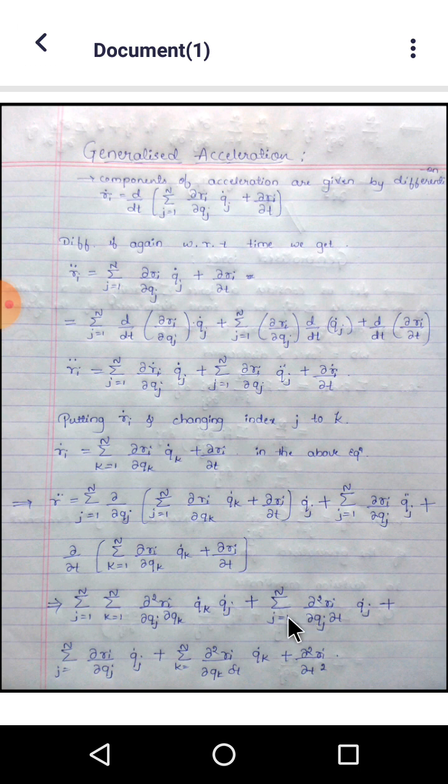Plus, next, summation j equals 1 to n of ∂²ri/∂qj∂t, meaning ∂/∂qj of ∂ri/∂t is nothing but ∂²ri/∂qj∂t. Next q̇j is as it is, plus this term, summation j equals 1 to n of ∂ri/∂qj q̈j, plus summation k equals 1 to n, this term, ∂/∂t of ∂ri/∂qk is nothing but ∂²ri/∂qk∂t times q̇k, plus ∂²ri/∂t². Okay.